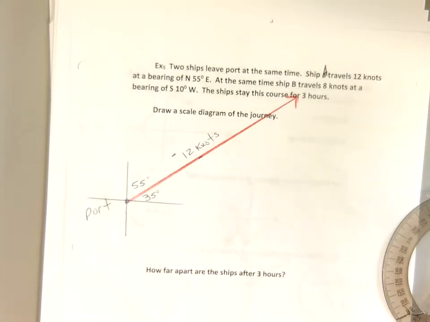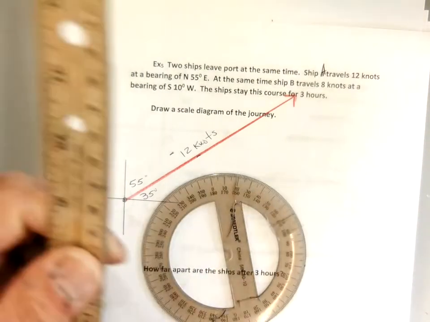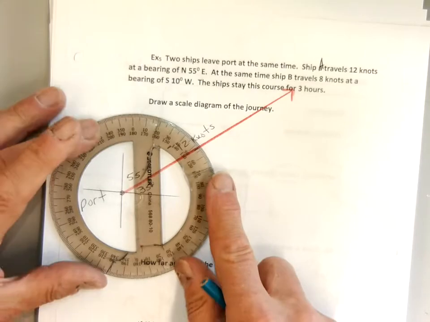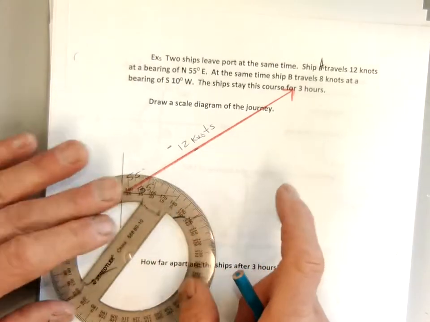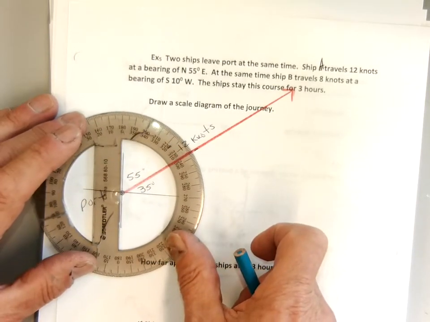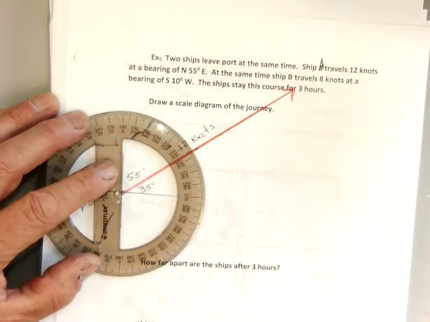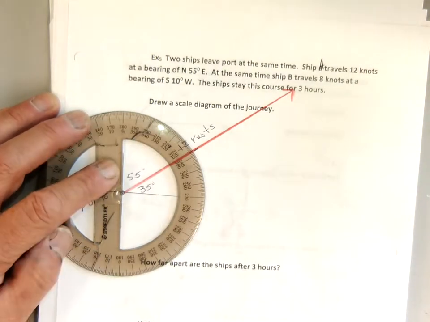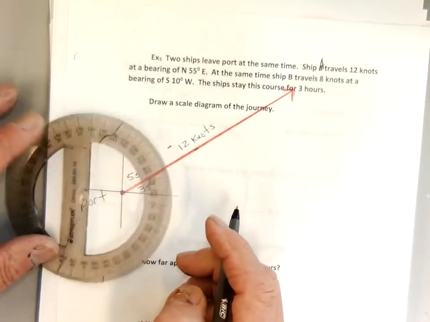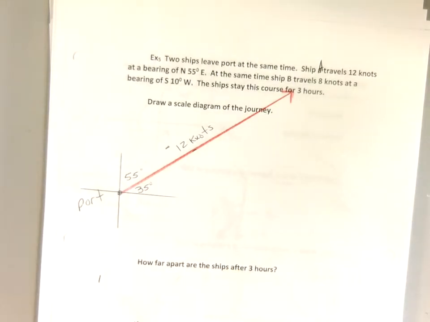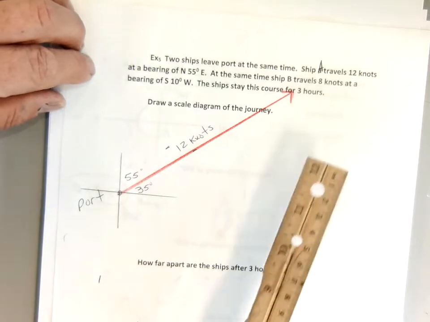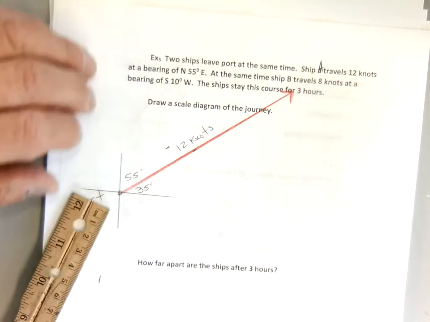Ship B, let's see what's going to happen with ship B. Ship B is going to go south and then 10 degrees towards the west. All right, like right about there. And I'm going to draw ship B with a length of 8 knots, okay?